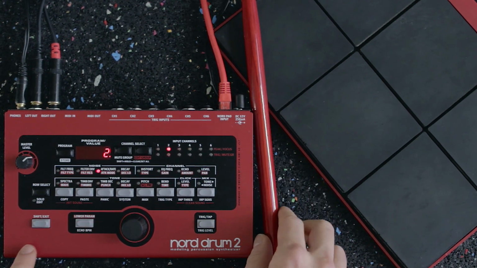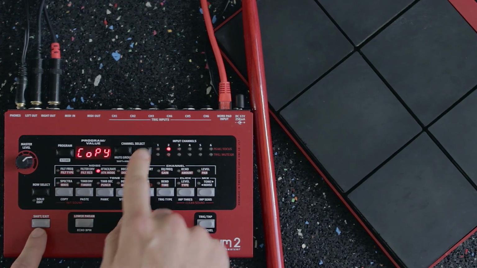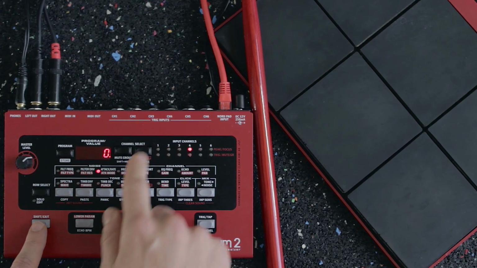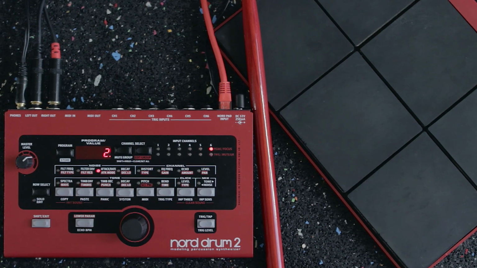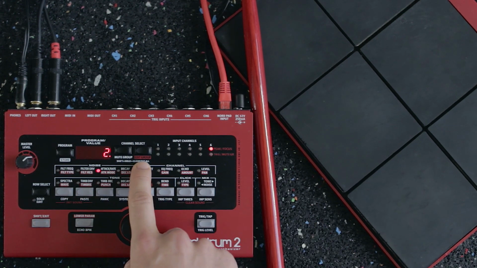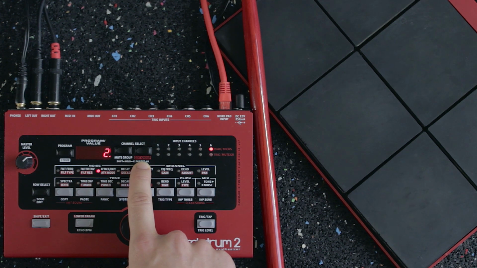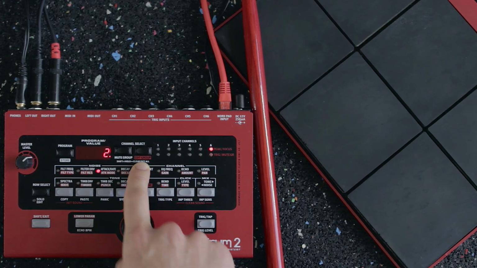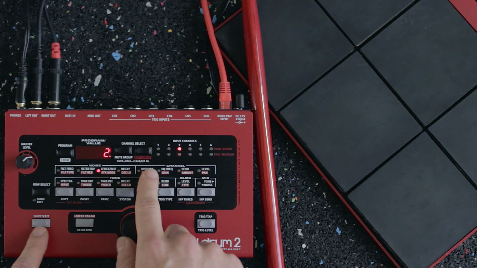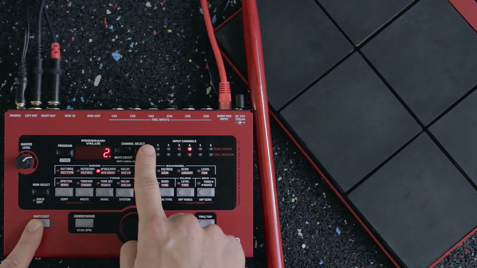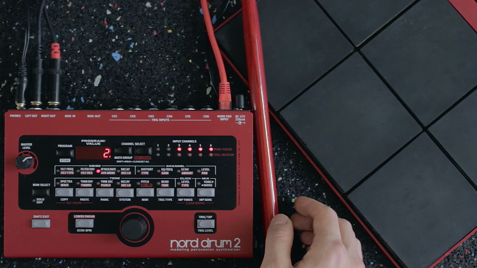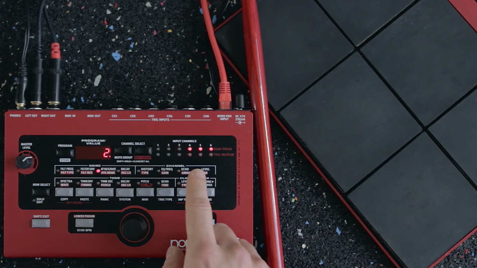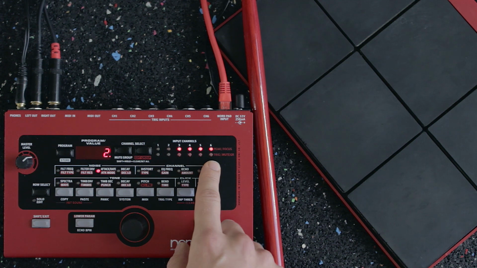Let's make some toms. Copy the sound from channel 2 to channels 3, 4, 5 and 6. Use the edit group function to edit all of these toms at the same time by going back to channel 3 and pressing Shift Edit Group until all 4 channels are indicated with red lights. Now, every change you make to any channel in this group will be reflected in all of the other channels in the group as well.